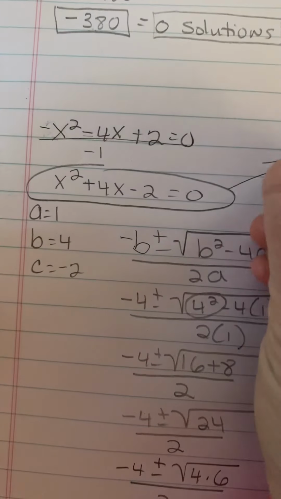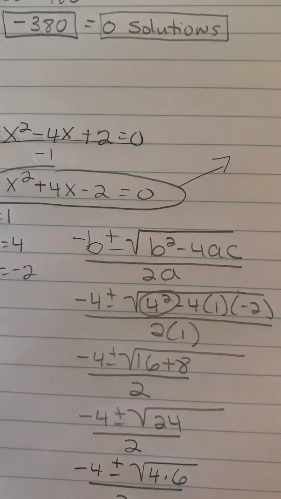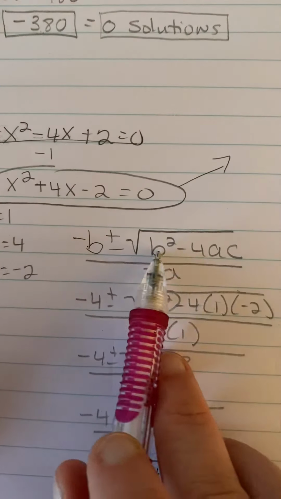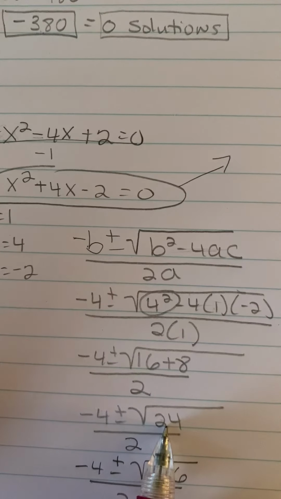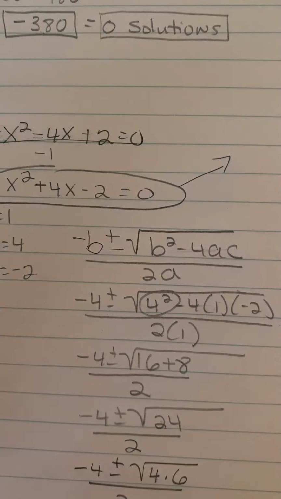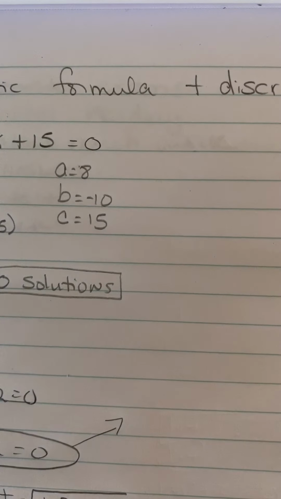If I used the discriminant, which is just the b squared minus 4ac, which is just this part right in here, well, when I did all that part in there, I got 24, which was a positive number. Because it's a positive number, it tells me I'm going to have two solutions. And as you can see with my answer, I had two solutions. So the discriminant tells you how many solutions you're going to have, and the quadratic formula tells you what they actually are.